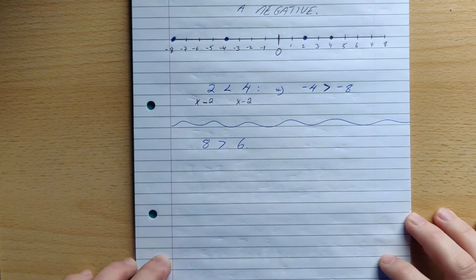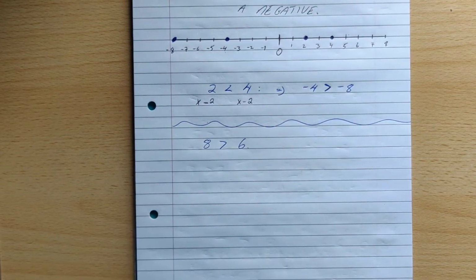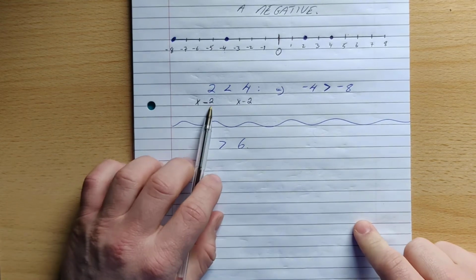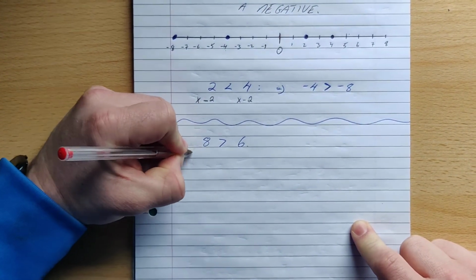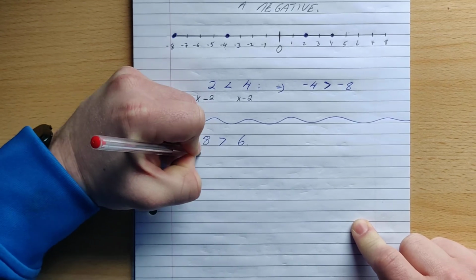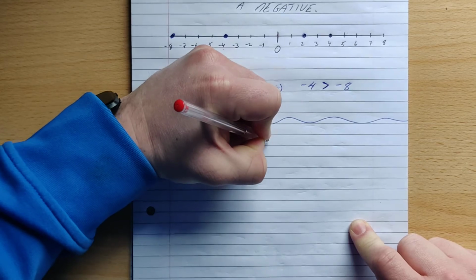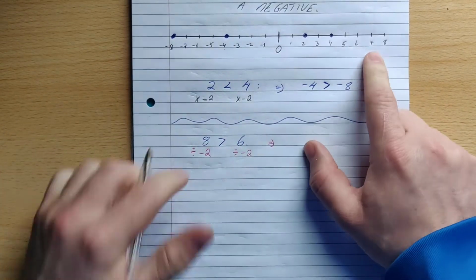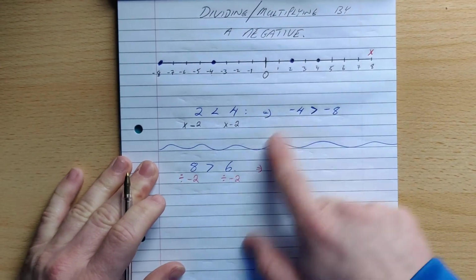Now for the second example, to do with division, I'm going to use the numbers 8 and 6. And instead of multiplying by -2 up here, down in this part, I'm going to divide by -2. And the same on this side, divide by -2. So originally 8 is this point up here. I'll put an X above it just so you can see the difference. And 6 is here.